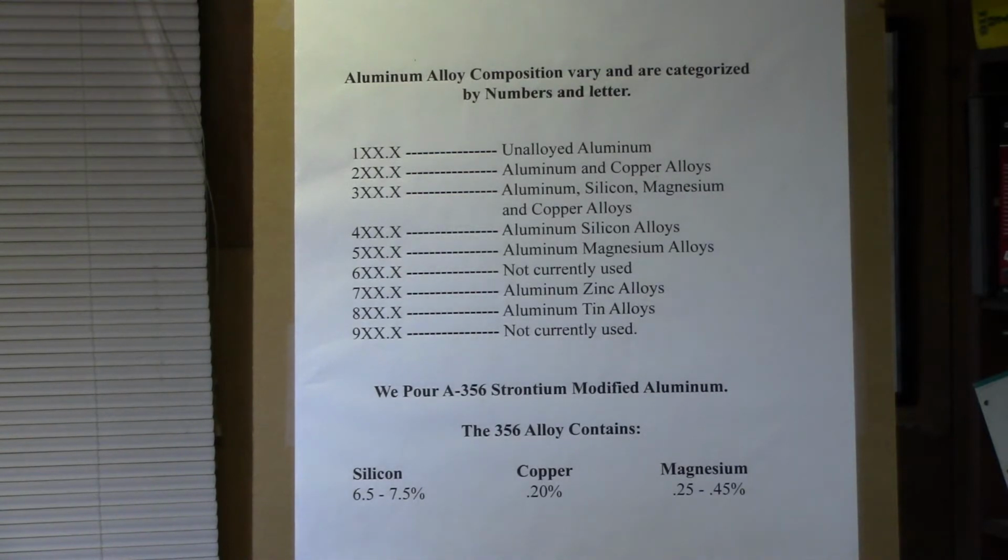At BPI, we pour A356 strontium modified aluminum. The A stands for an alloy created from raw materials, not produced from recycled materials. These alloys have less impurities in them and yield better characteristics. The 356 alloy contains silicon at 6.5 to 7.5%, copper at 0.20%, and magnesium at 0.25 to 0.45%.